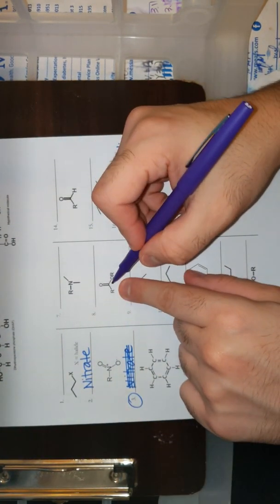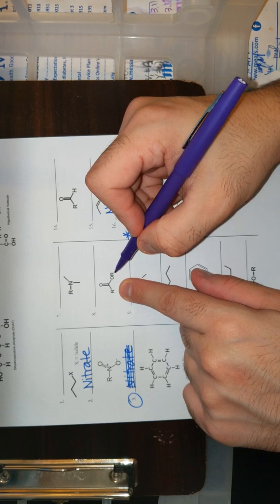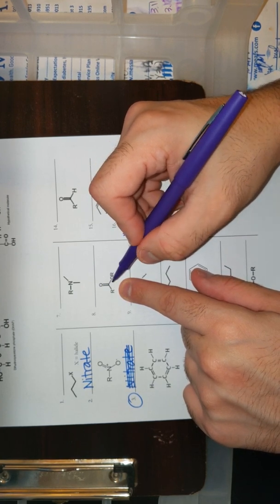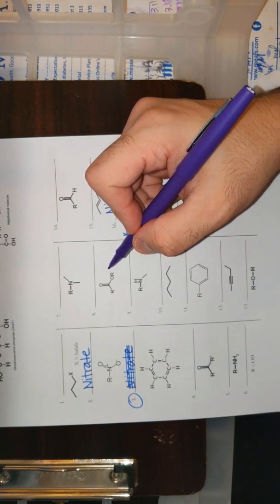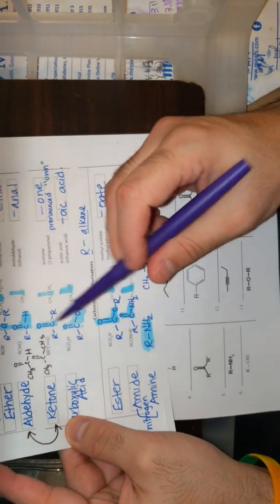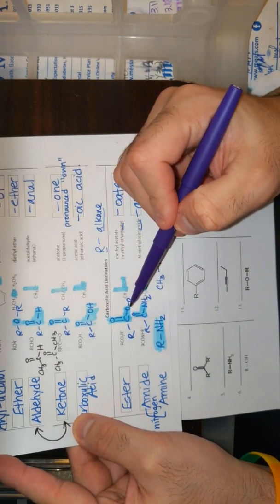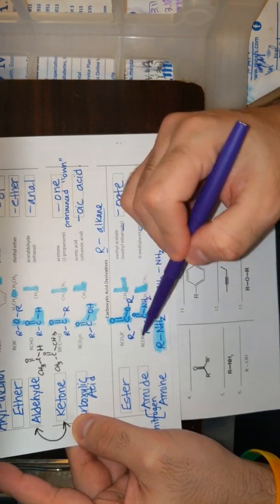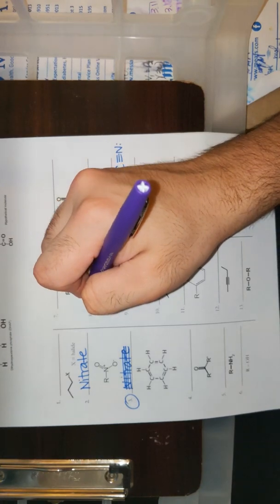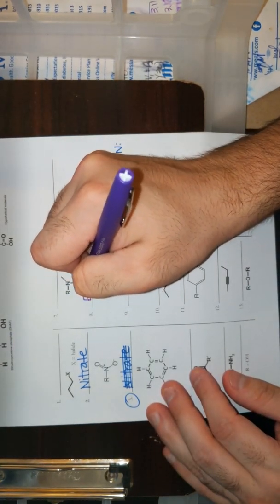But let's say I was looking at something like this one. R, C double bond O, O, R. Well, C double bond O, O, if I look back 2 pages, if I have a carbonyl, which is a C double bond O, and then there's another oxygen, that's ester. C double bond O, O, R, that's ester. So that's how I want you to do these examples and show me them if you did not show me them already.